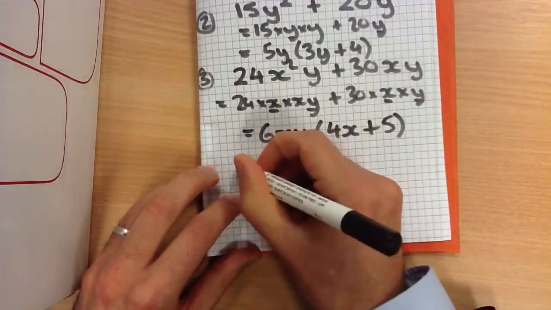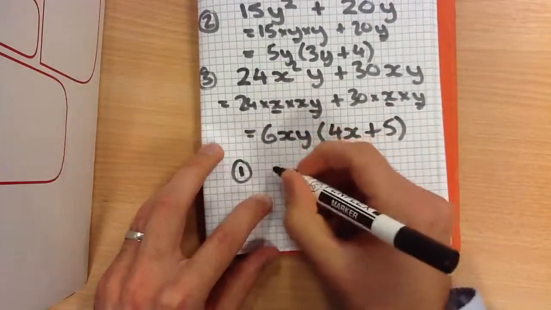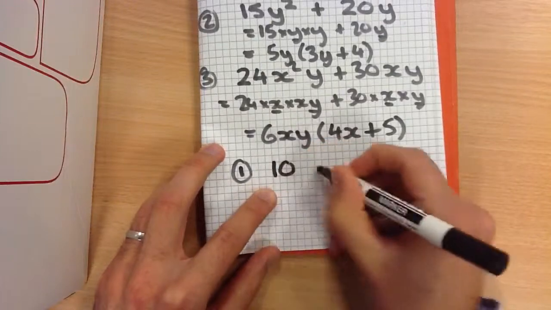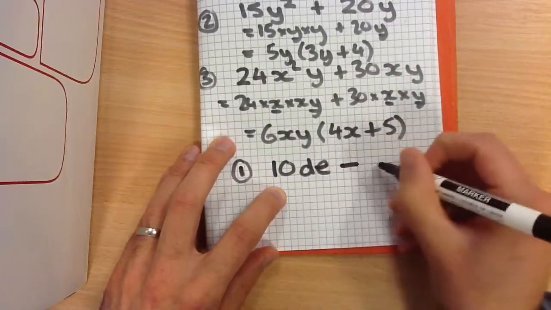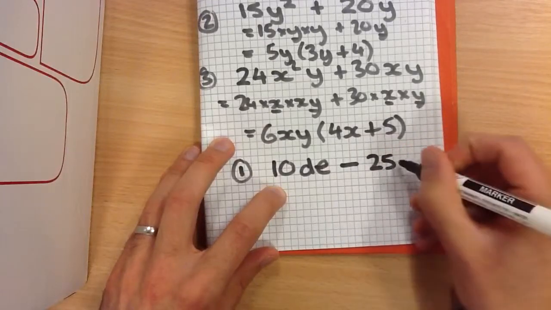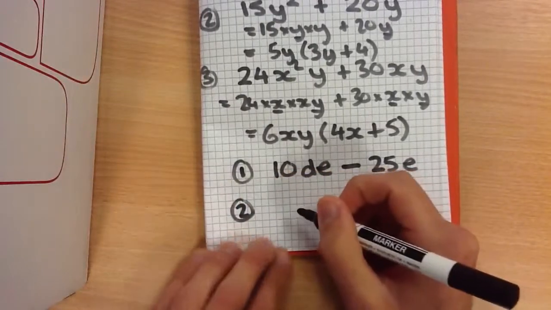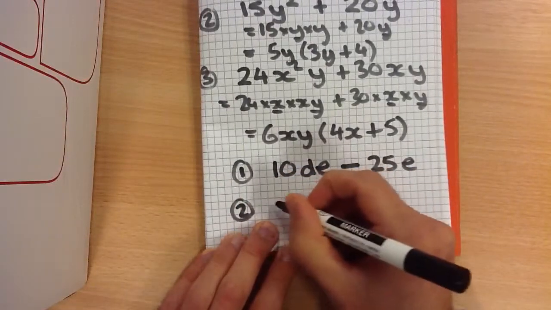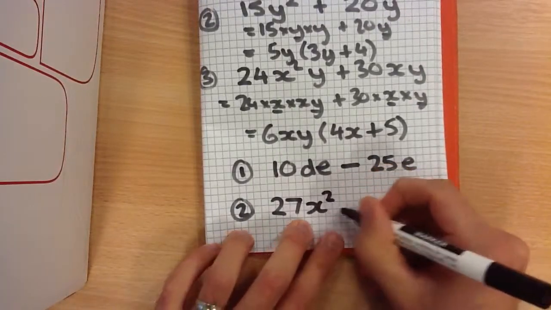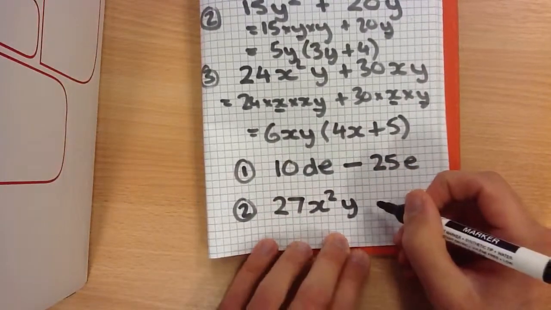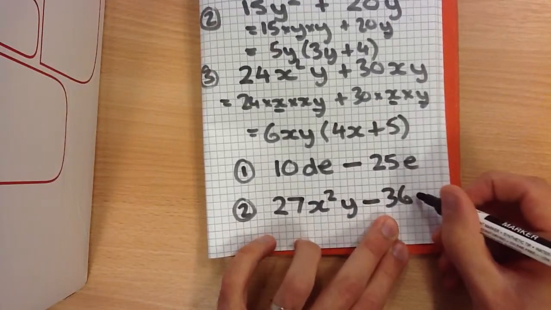Two questions for you to do now. First of all, please could you factorise 10de minus 25e. And secondly, I'd like you to factorise 27x squared y minus 36x.